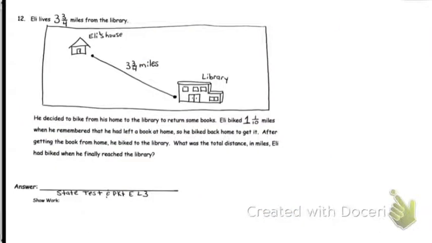Let's take a look at question number 12. This looks interesting. There's a little picture. Obviously, Mrs. Wainwright drew that picture because it's not really very good. And there's a paragraph. Let's read it and see.